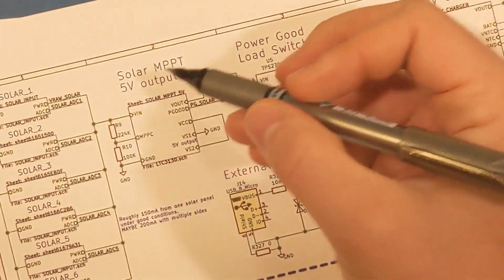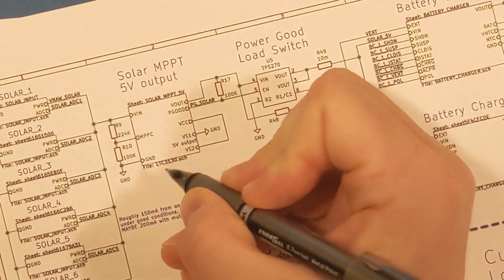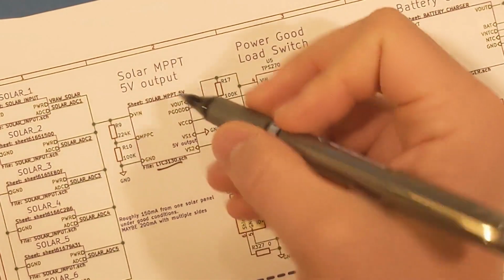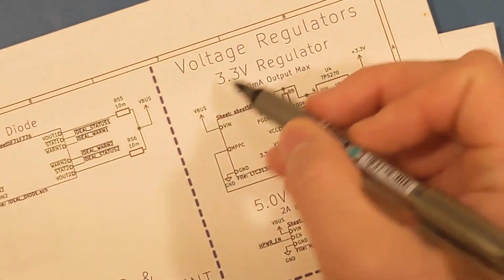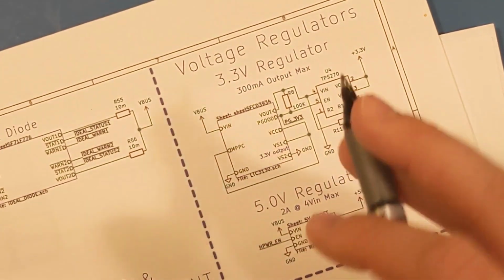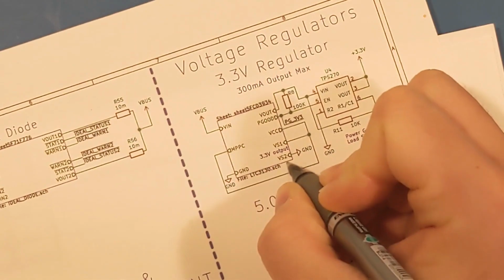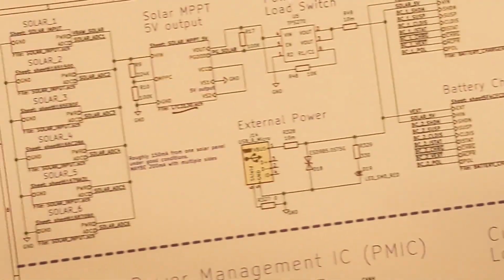Now on to the maximum power point tracker. Luckily I was able to reuse this LTC3130 both as this maximum power point tracker and down the page as the 3.3 volt regulator as well. The way that I was able to do this was take note of the VS1 and VS2 inputs.